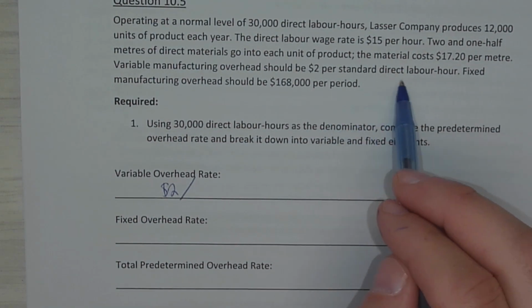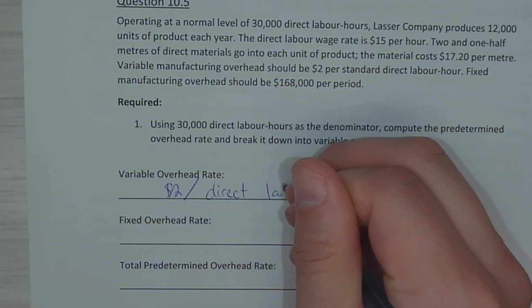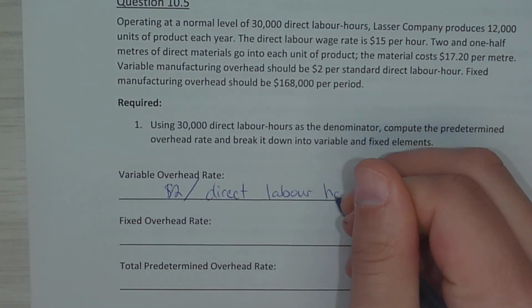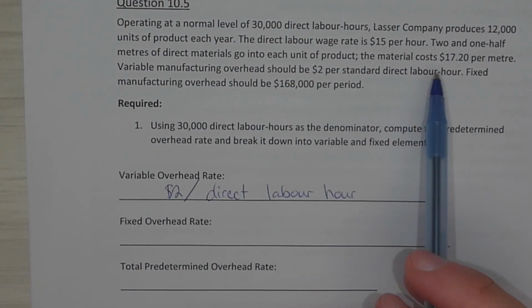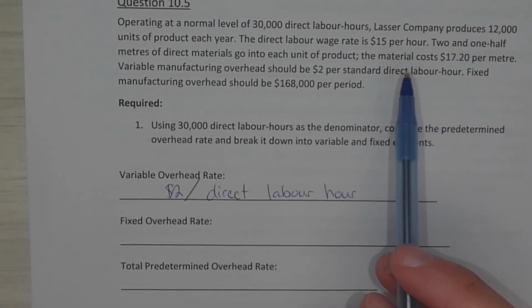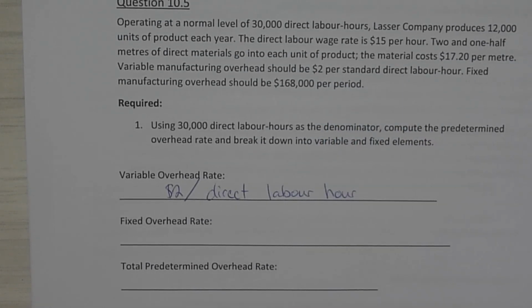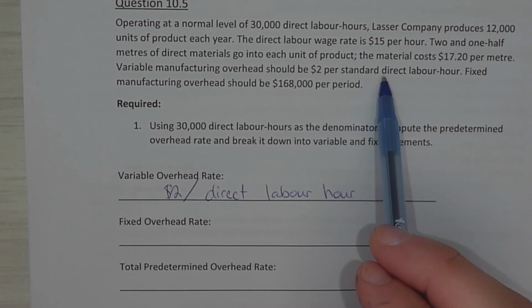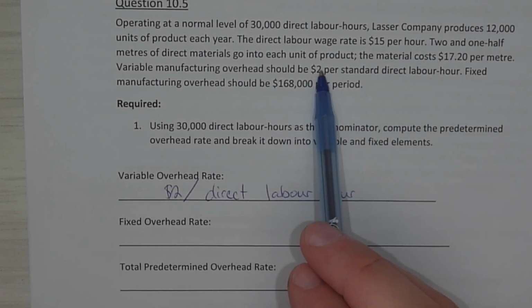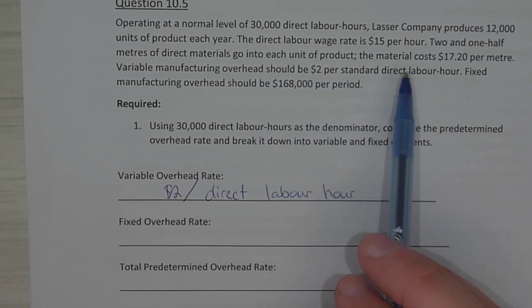per direct labor hour. Now don't get this confused for the cost of the labor hour, because remember, when we use our overhead, we can use any driver, meaning any unit. We can use machine hours, we can use time, we can use labor hours. So really what it comes down to is we've chosen direct labor hours as the driver, but this is not the cost of the direct labor hour. This is the variable manufacturing overhead.